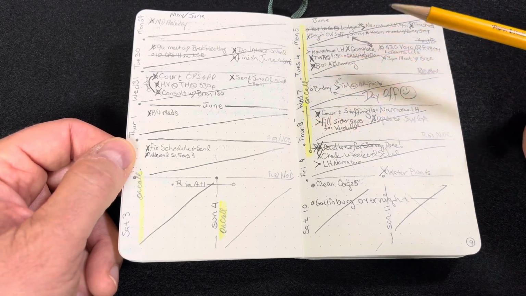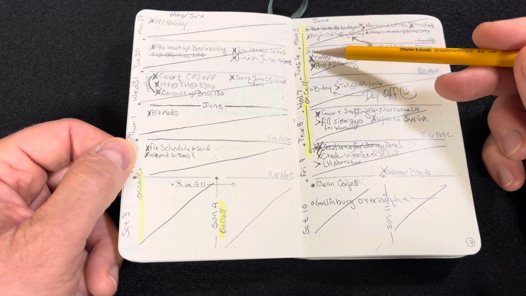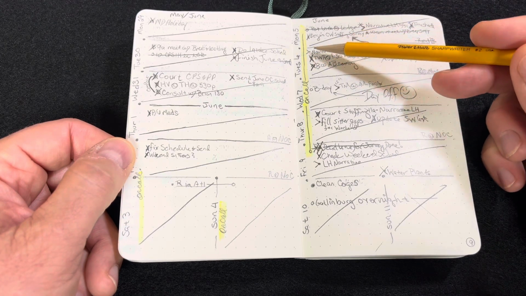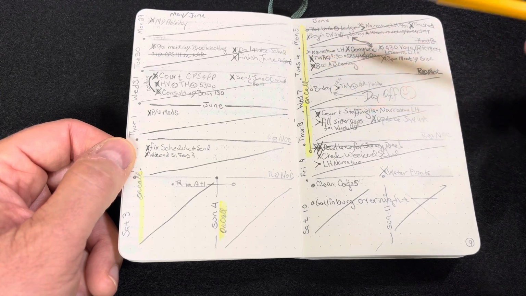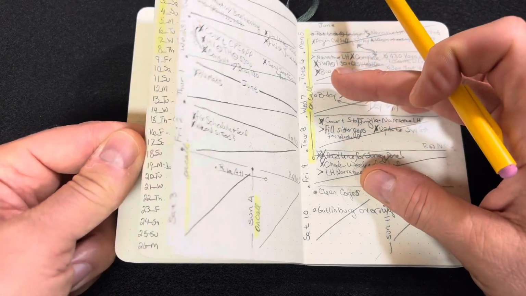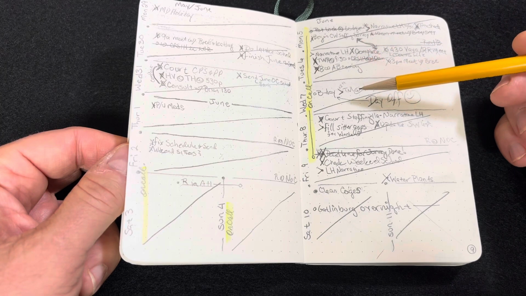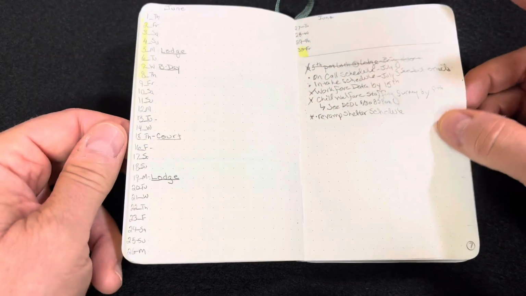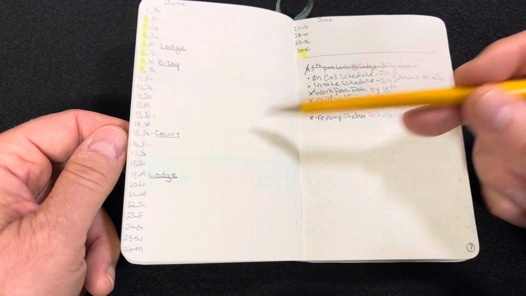And then as I am completing tasks, I will mark them off. If I don't get one done, I'll put a little arrow and I will migrate it into the next day. And if I'm not going to get it done the next day, but further into the month, I will migrate it back into the monthly spread.